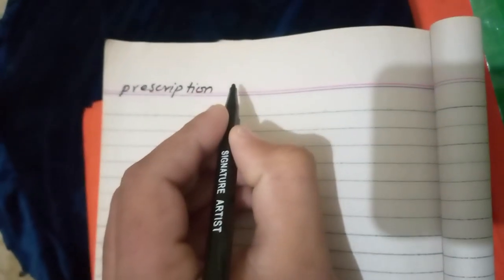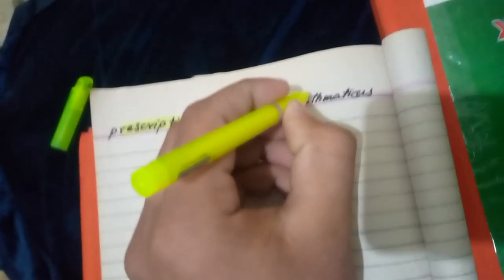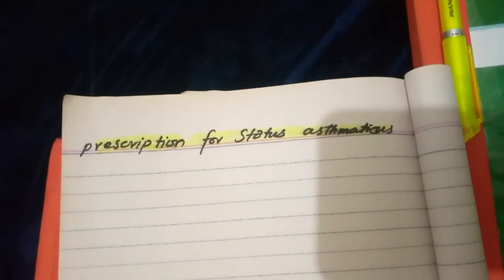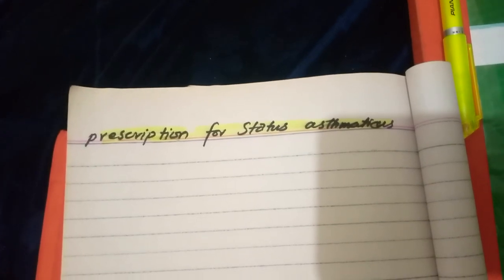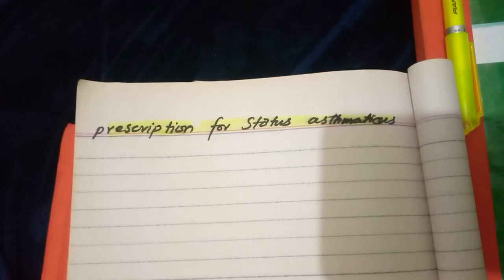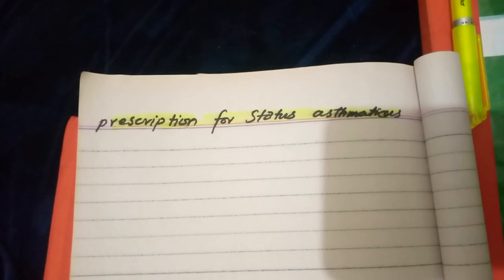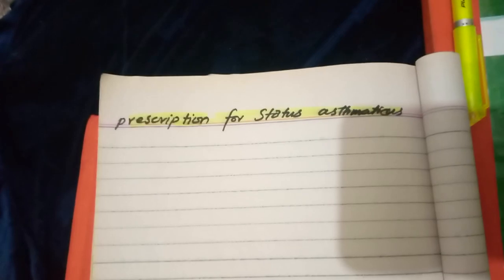Today in this session, we are going to discuss prescription writing for status asthmaticus. So first of all, what is status asthmaticus? Status asthmaticus is an acute exacerbation of asthma which does not respond to standard treatments of bronchodilators and steroids. This was the definition of status asthmaticus.